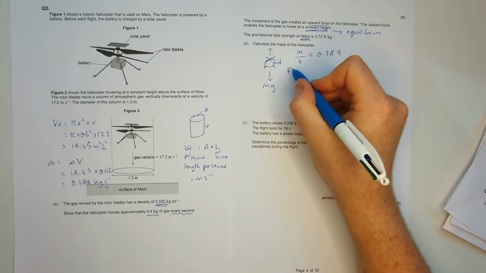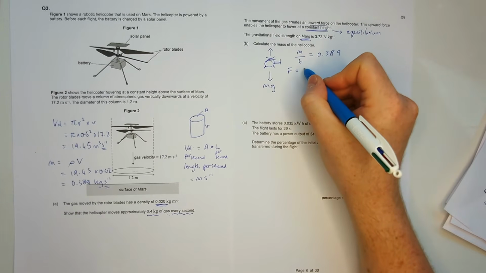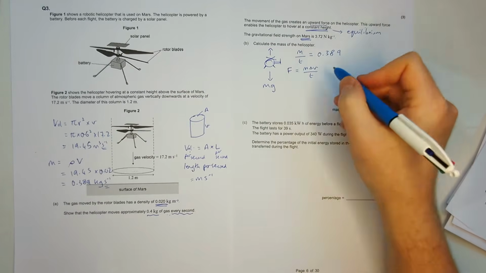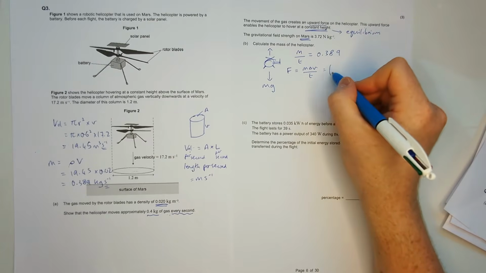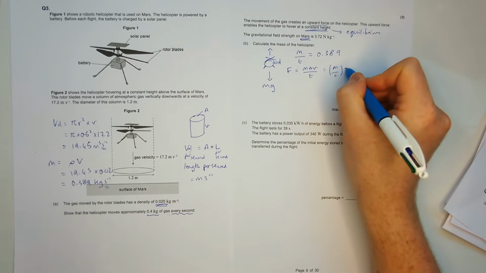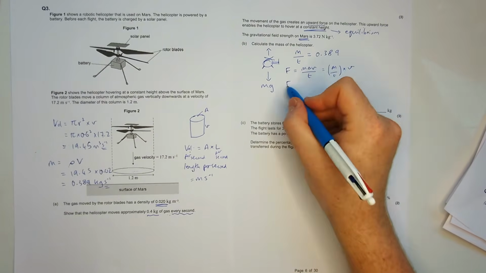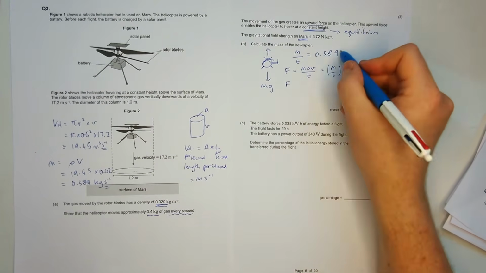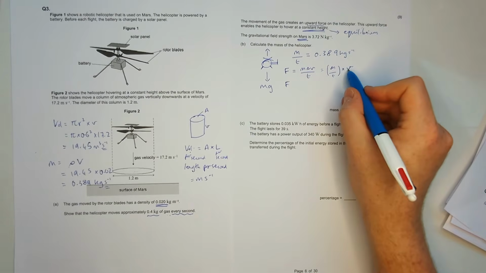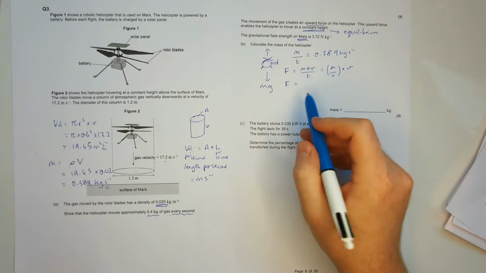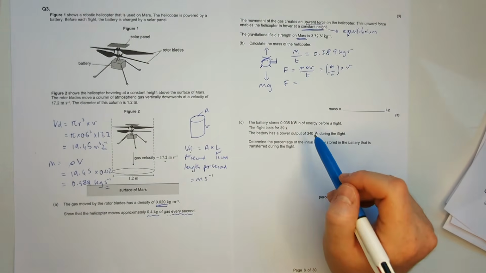Well, if we look at our equation sheet, we know that force is equal to the change in momentum, or the mass times the change in velocity over time. If we rewrite that slightly differently, we've got that is equal to m over t times v. So we've actually got these quantities already to find the force, because I know what mass over time is. We worked out earlier in kilograms per second, and we know what the velocity is, because that's just earlier on in the question, 17.2. So let's work out that force and see if that can help us find the mass.